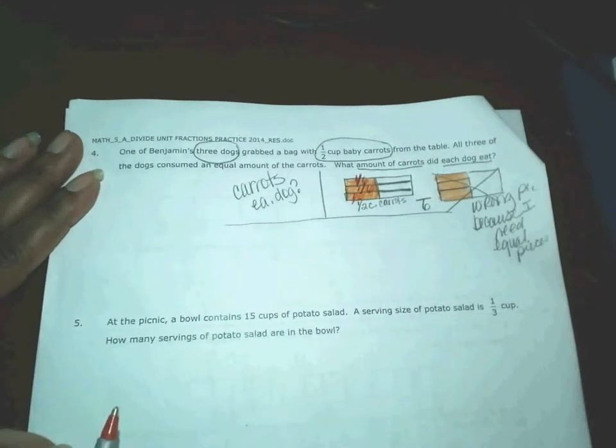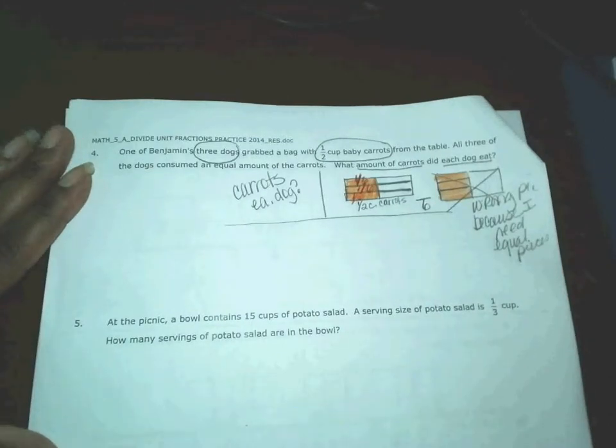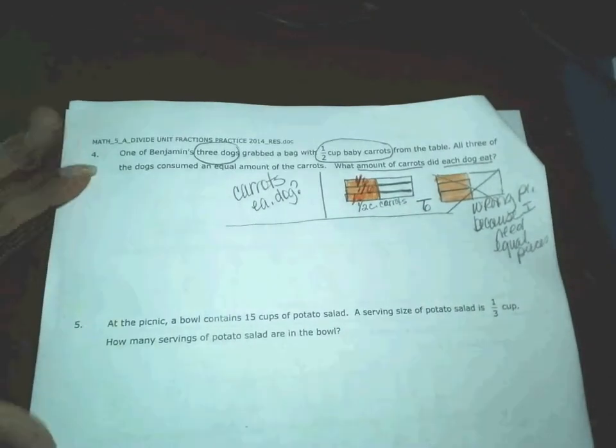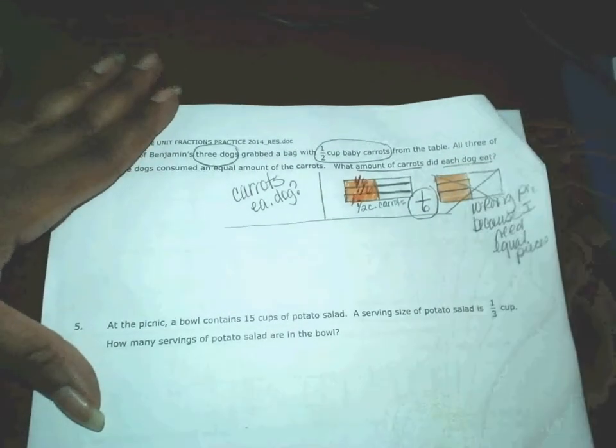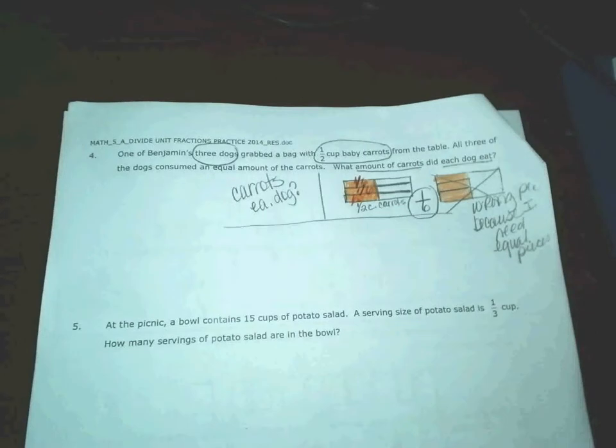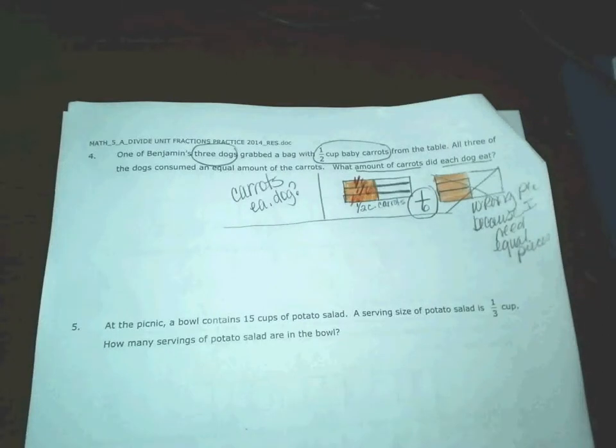Okay? So each of the dogs is getting what? 1/6. That's what our picture tells us, that each of the dogs is getting 1/6. Okay? So our picture has helped us solve our problem. Now let's do the equation. Let's do that number sentence. Let's see what that looks like. What do we divide? Look at your picture. What do we divide?